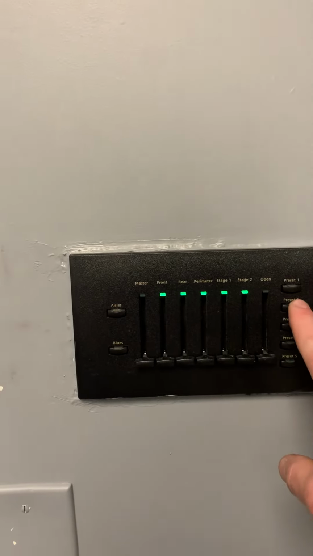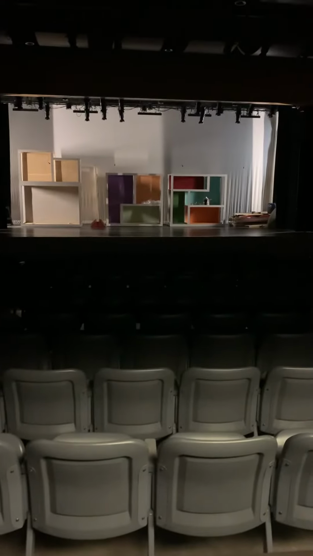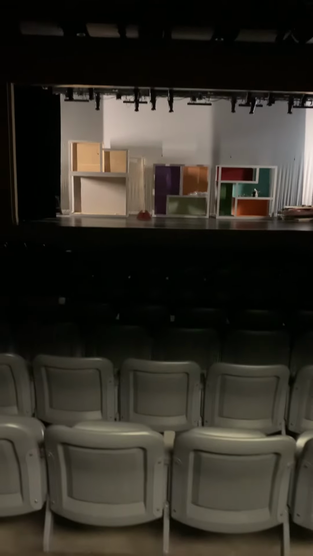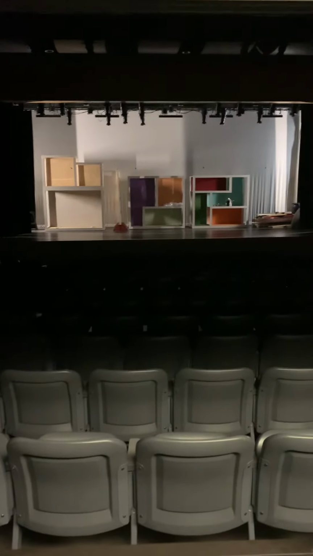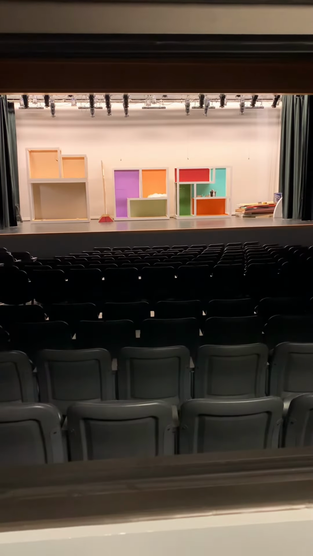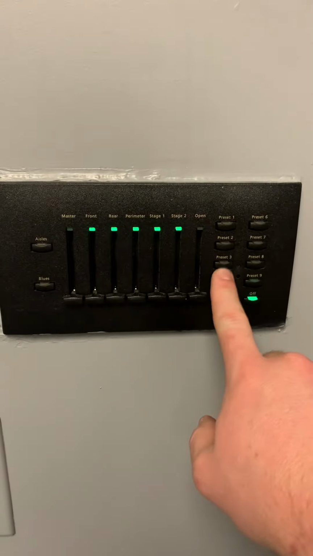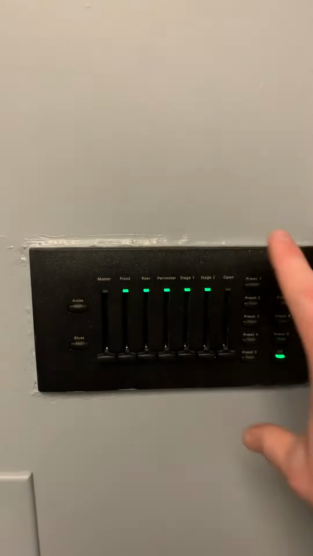And finally, preset 1, when we push that button, that turns on some safety work lights on the side of the stage. So if you have people here working on the stage, it's a good idea to turn those on in addition to the stage 1 lights, so they have plenty of light and don't trip over anything or break anything. Preset 2, 3, 4, and 5 are not in use. So that's the whole light panel.